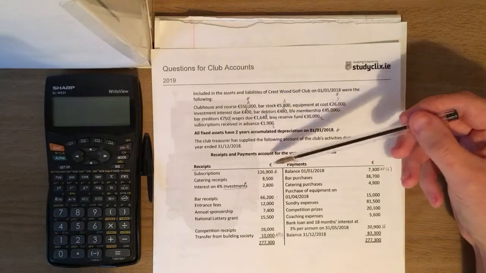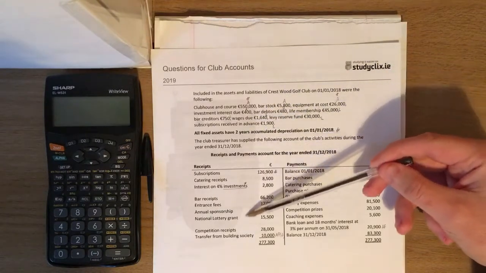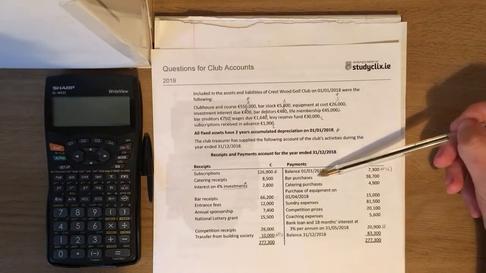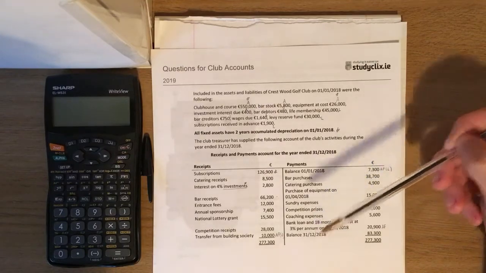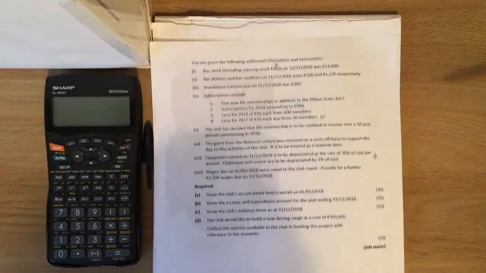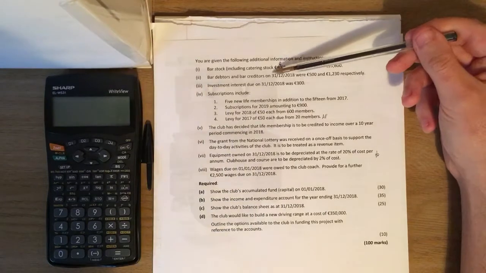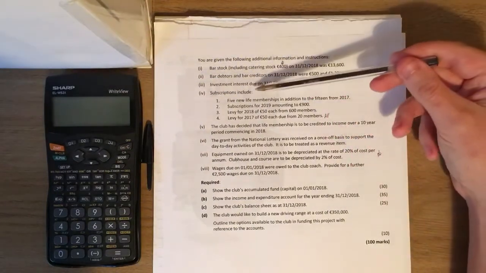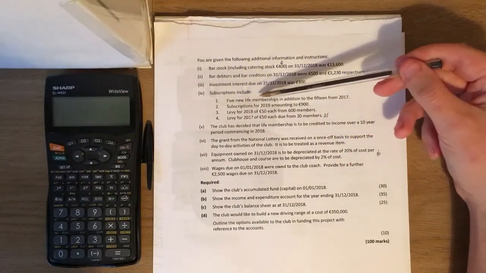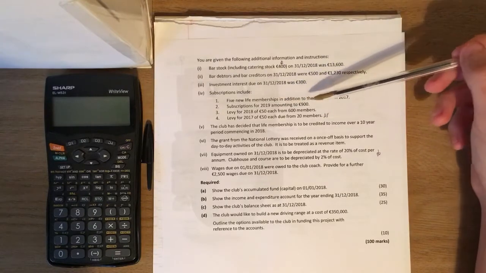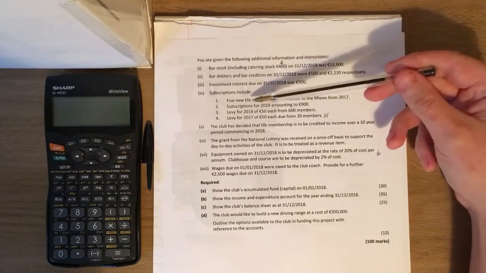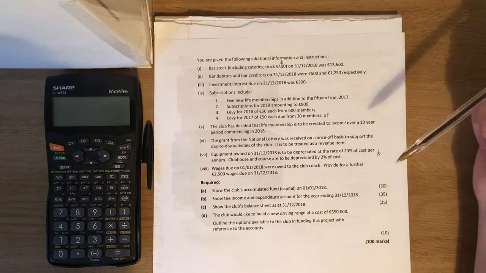So are there any more issues with subs here? No. So into the notes then, I think there's a couple of things. Part 4 here is a lot about subscriptions. So 5 new life memberships in addition to the 15 from 2017. So it includes 5 life memberships.